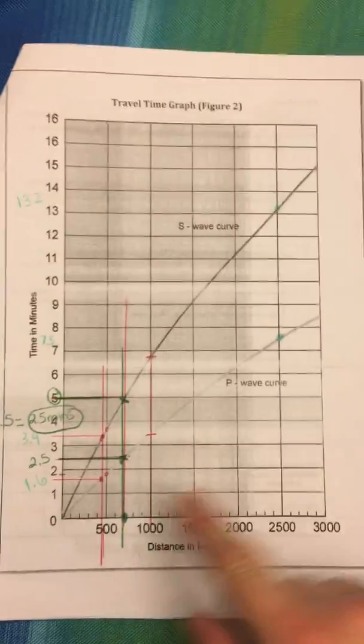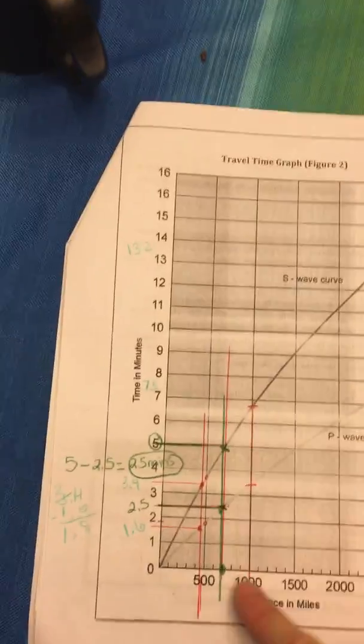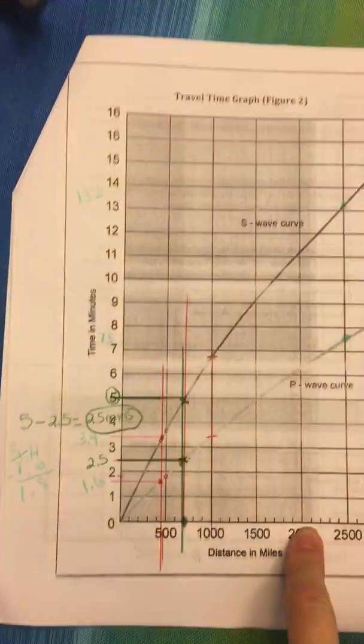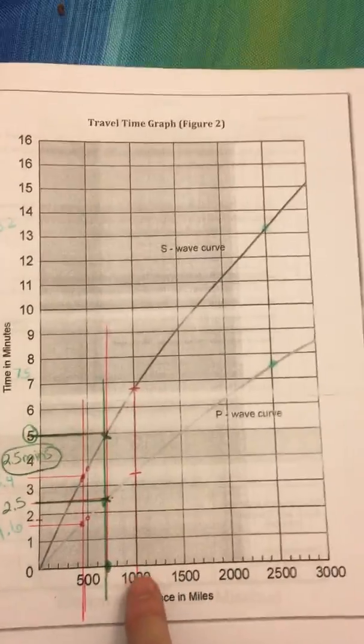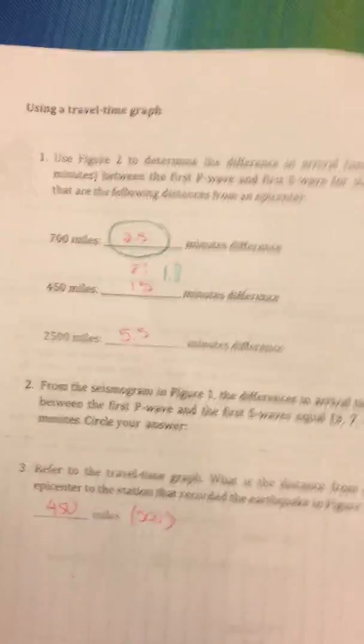All right? So that's how we use the time travel graph to figure out the time difference for a given mileage. Okay? The time difference for a given mileage.